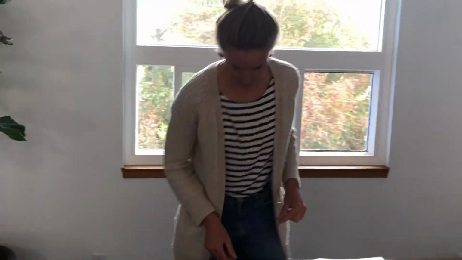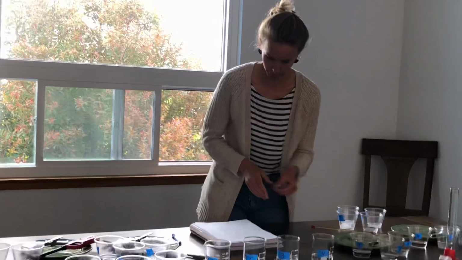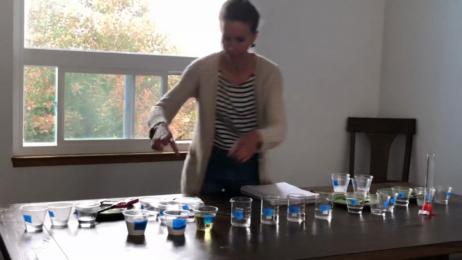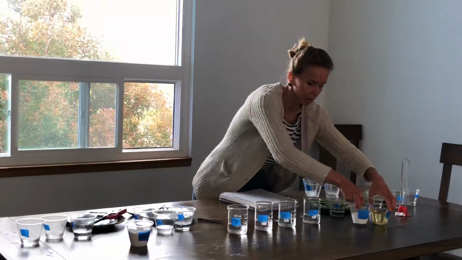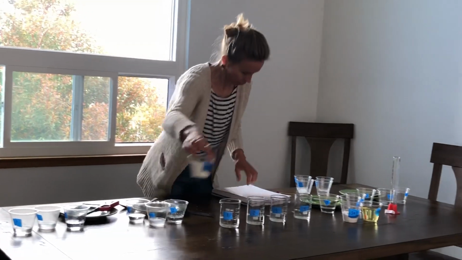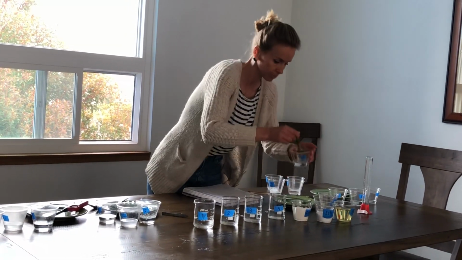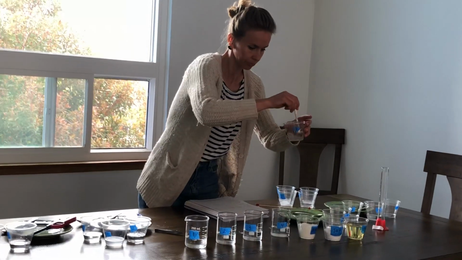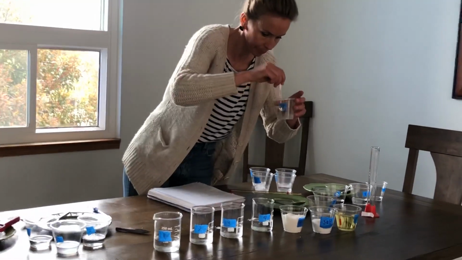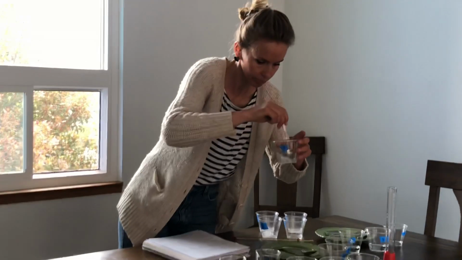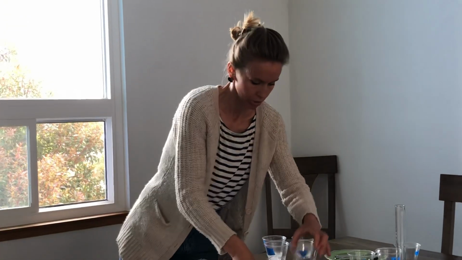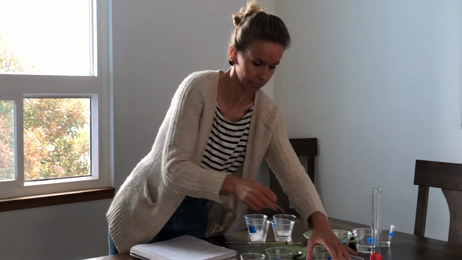Right, moving right along. Here we are. You're doing great. Thanks for sticking with me, everybody. Here we are. Liquid number 3 now. Okay. The sugar. Yes. Sugar dissolves.